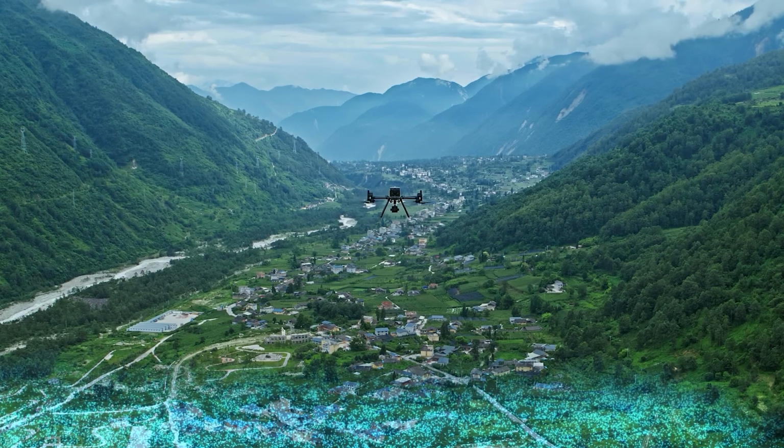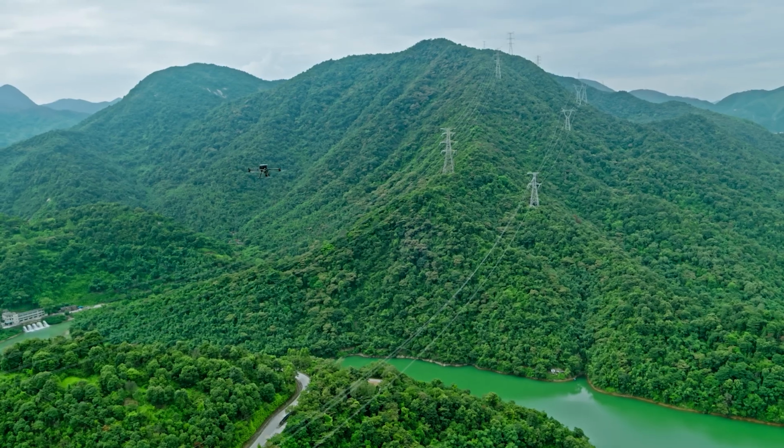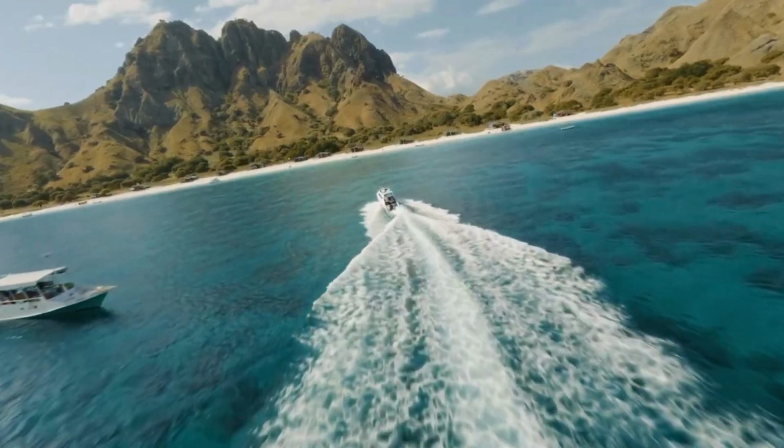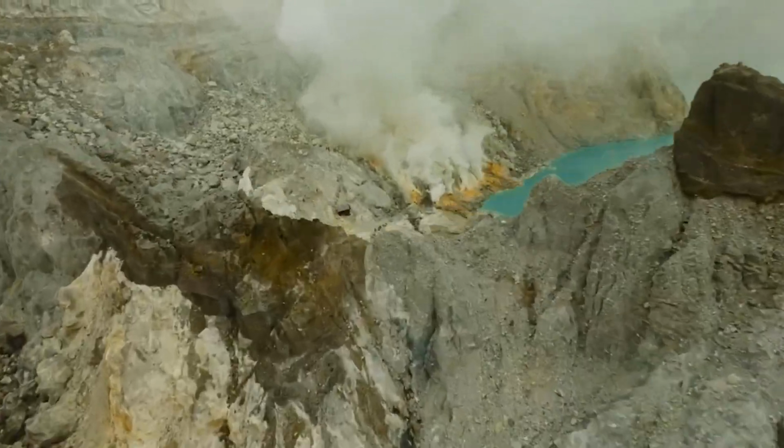Okay, so now let's talk about the operation itself. Are you carrying out a land survey, inspecting infrastructure, or filming for a production? The task defines everything, from the kit you'll use to the permissions that you might need.